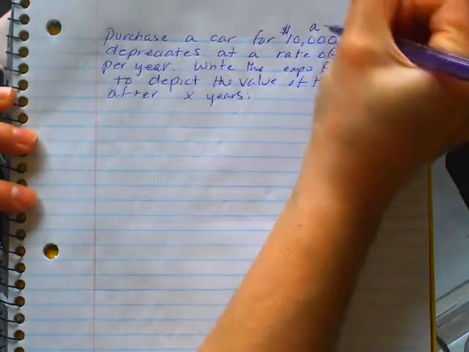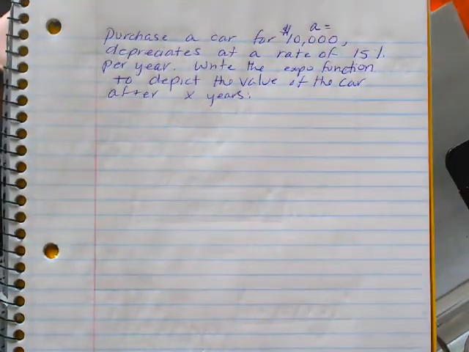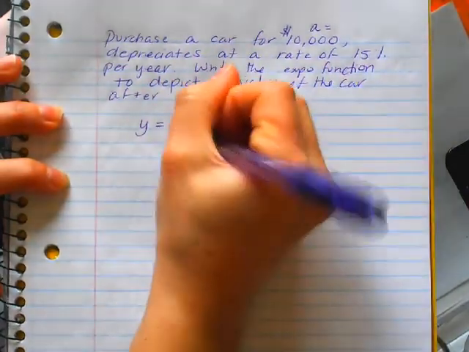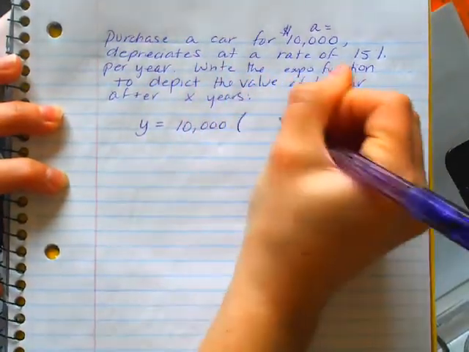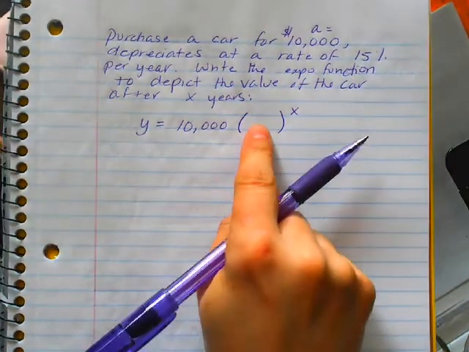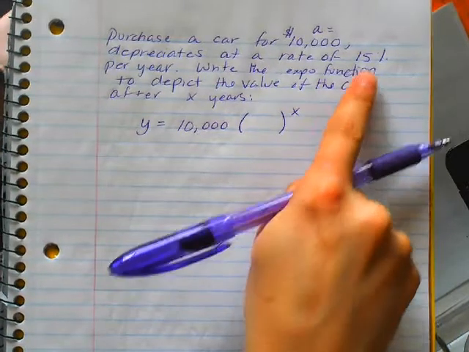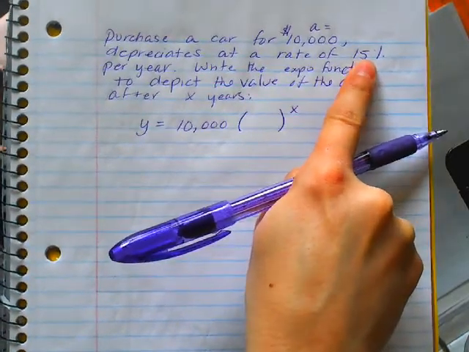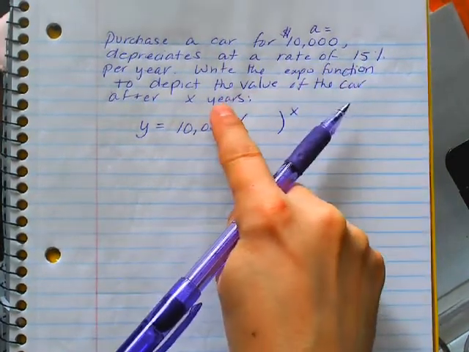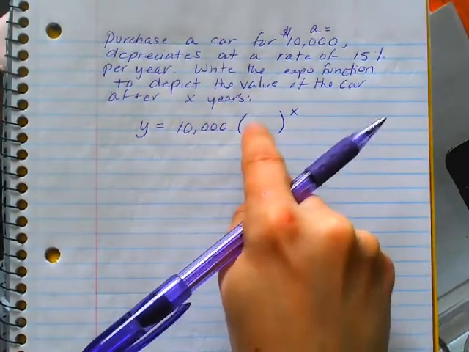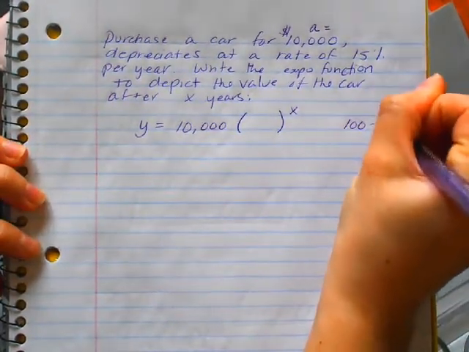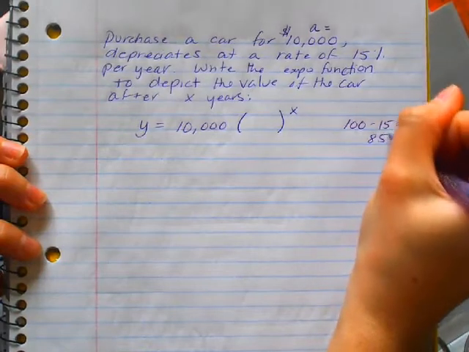And our initial value in this case is $10,000. The car was worth $10,000 when you bought it. So our function is going to be y equals 10,000 times b to the x power. And when we're figuring out this b, it is not 15%. 15% is telling you how much of the car's value you're losing. You need to figure out how much of the car's value you're still retaining, how much you're keeping.